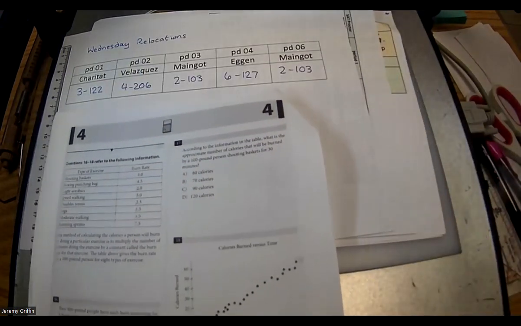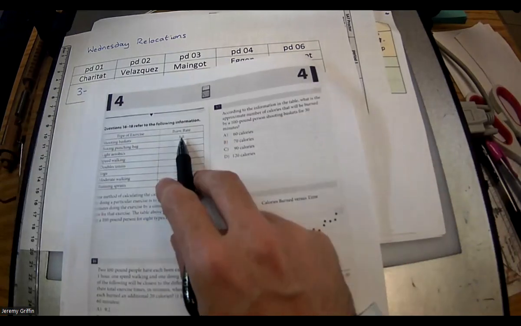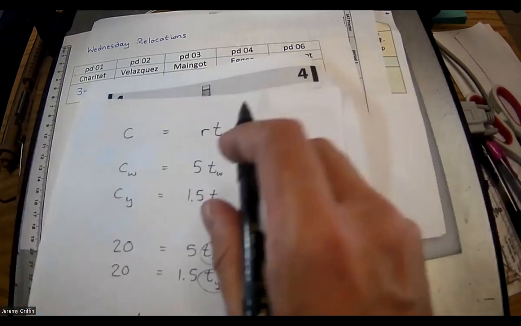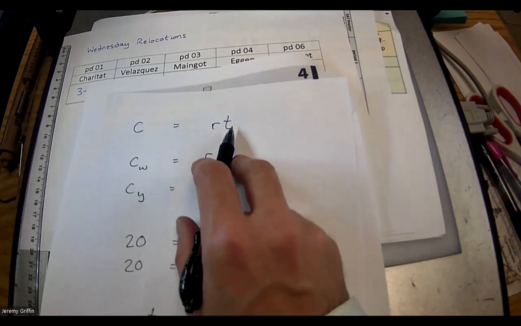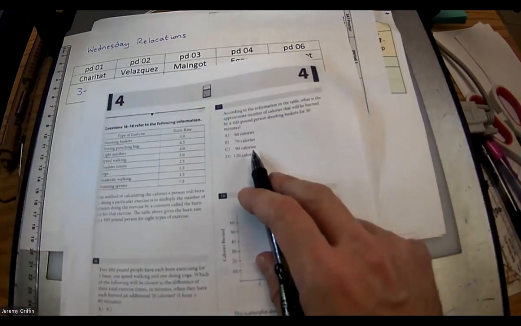17. According to the information in the table, what is the approximate number of calories that will be burned by a 100-pound person shooting baskets for 30 minutes? Oh, this is a more straightforward question. We're just back to this. Okay. So shooting baskets was 3 calories per minute, and we're doing it for 30 minutes. So 3 calories per minute, 30 minutes. Does that sound like 90 calories? 3 times 30 is 90. Let's see. 17 is, yeah, 17.